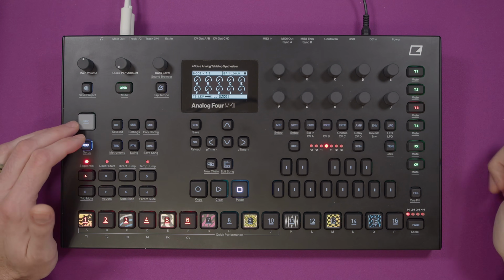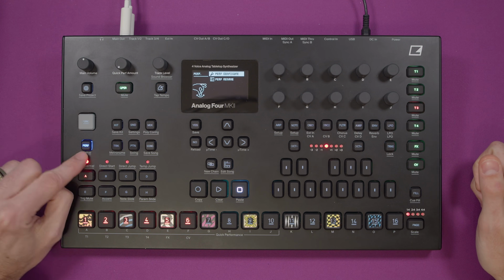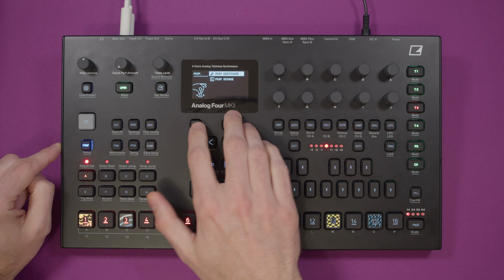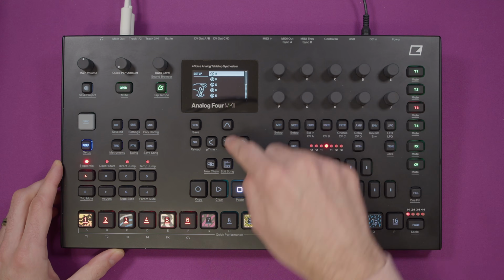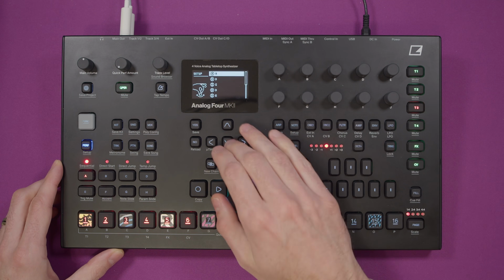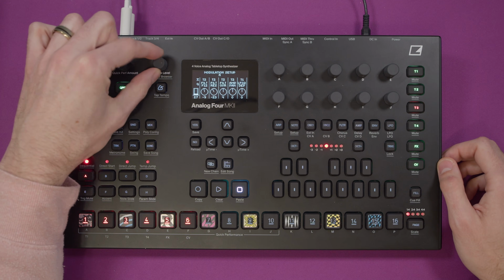So in order to set up the performance macros, you hit Function, Performance, and then you can go into the Performance Configure menu. The first one here, this obviously just corresponds to all these encoders here. In order to preview the changes, you just turn this dial here.